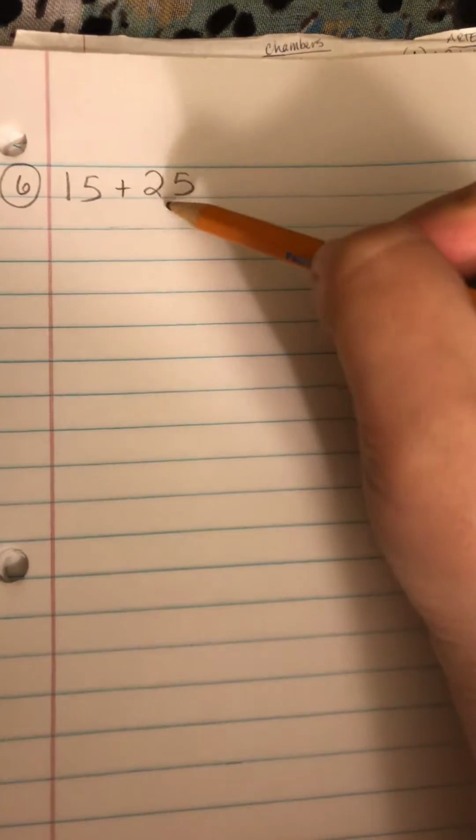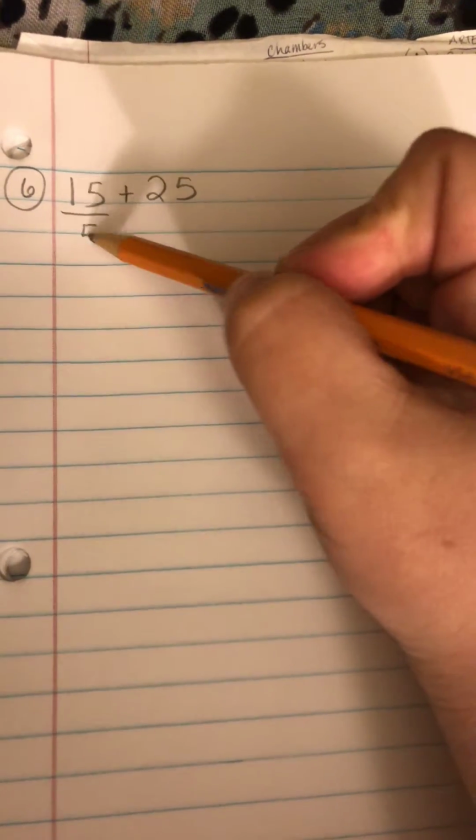15 and 25. 5 can go into both of these. So think of it as we're pulling 5 out of these two factors. We're going to pull it out, and we're going to be left with remainders inside. 15 divided by 5 is 3. And keeping the operation, 25 divided by 5 is 5.